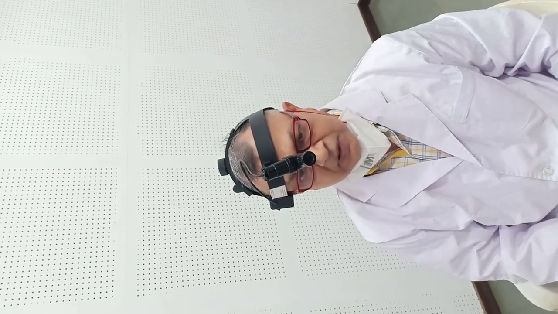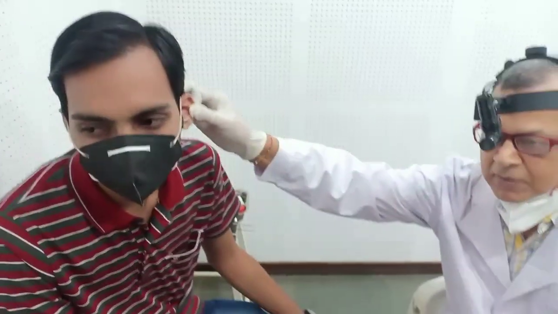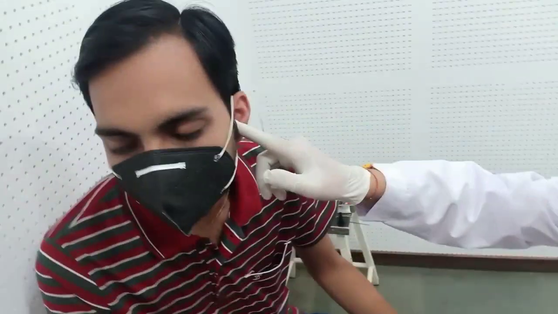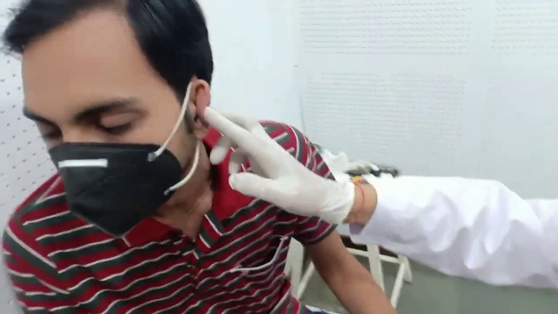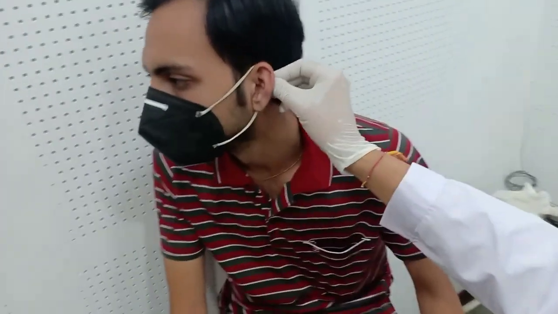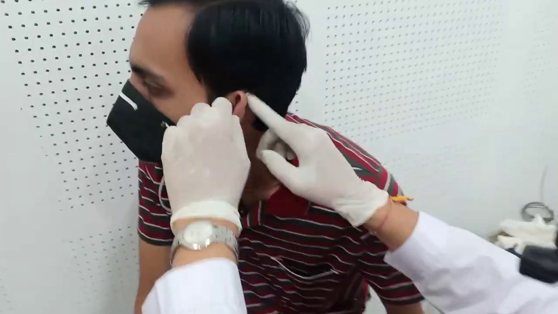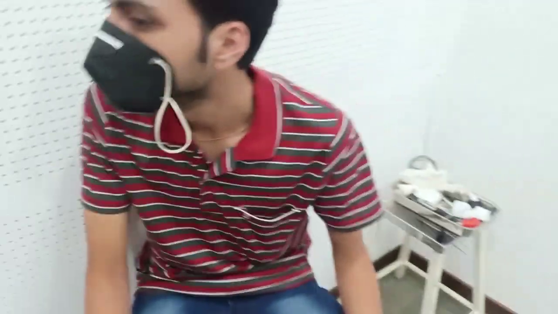So if the furuncle is there, then even the movement of the pinna, if we move the pinna like this, that will become painful. Even if we push the tragus, that also will become painful. And the retroauricular sulcus, you can see, will also get a little obliterated in cases of furuncle of the external auditory canal.